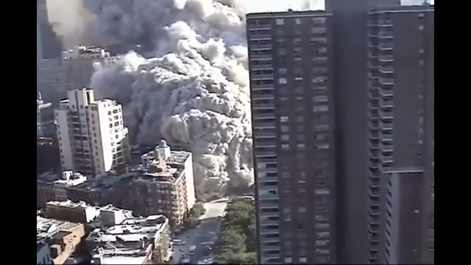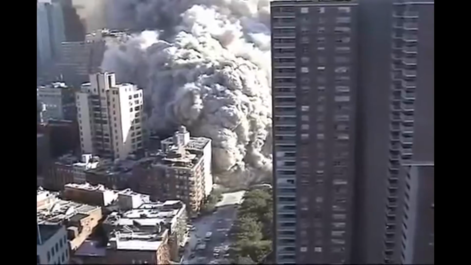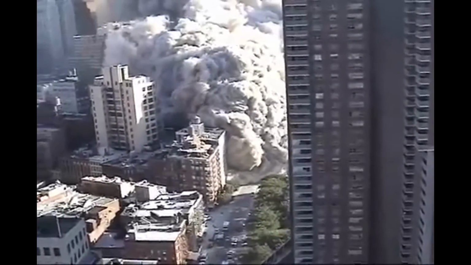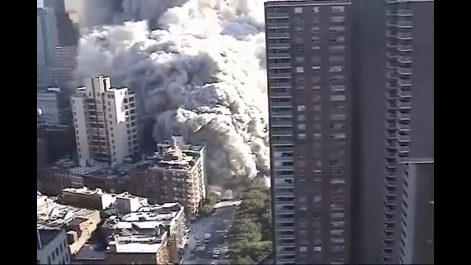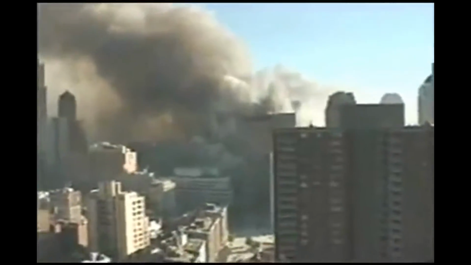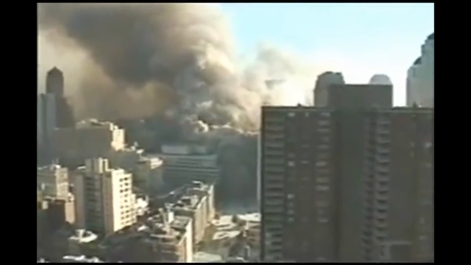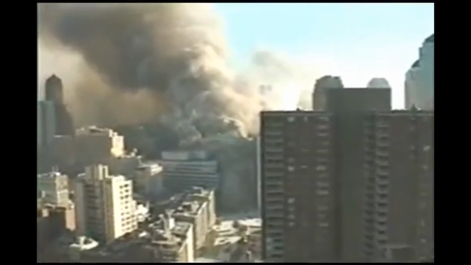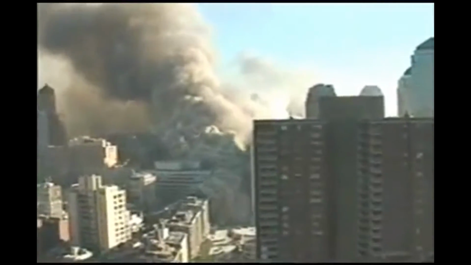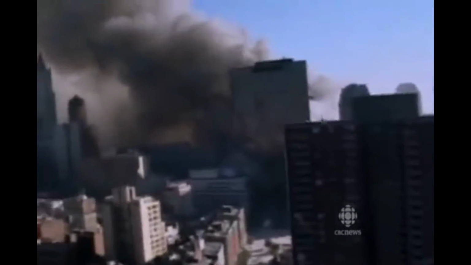Looks like 7 World Trade Center just collapsed. Look at this. Unbelievable. I told you that sucker was going to go. That's coming here, isn't it? What, the cloud? Yeah, look at that. Oh, yeah. A 47-story skyscraper.